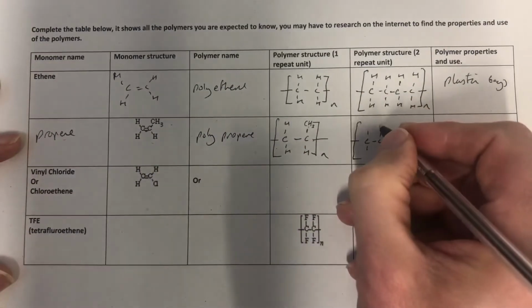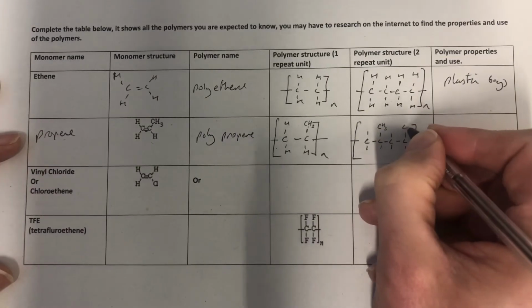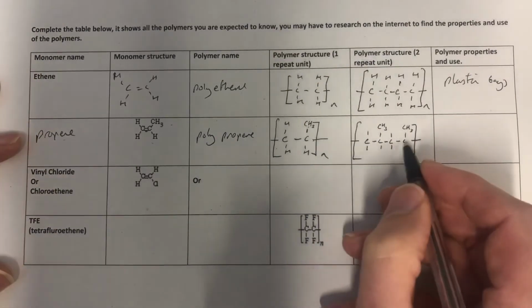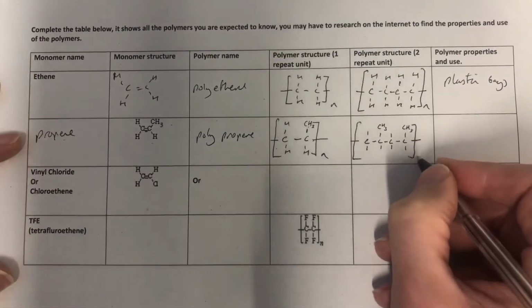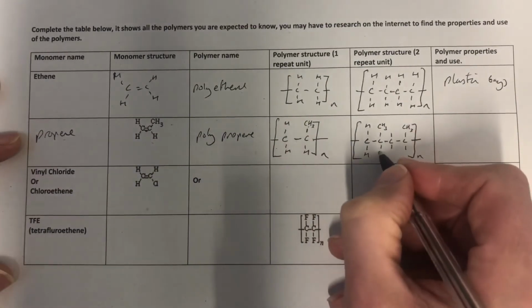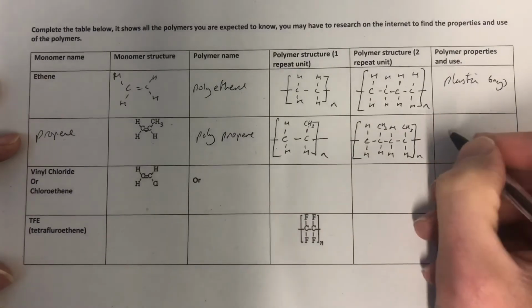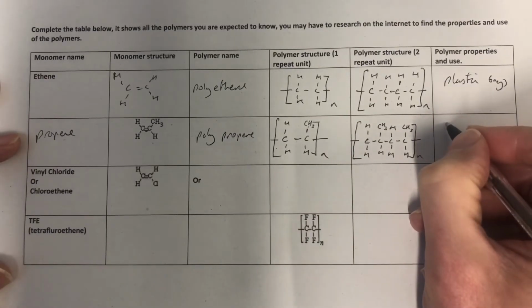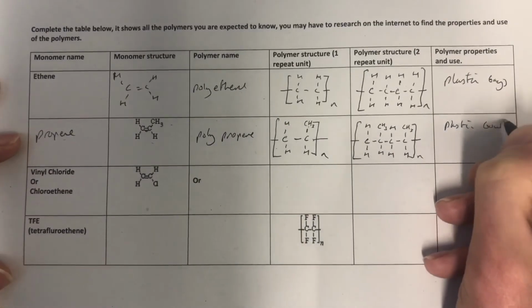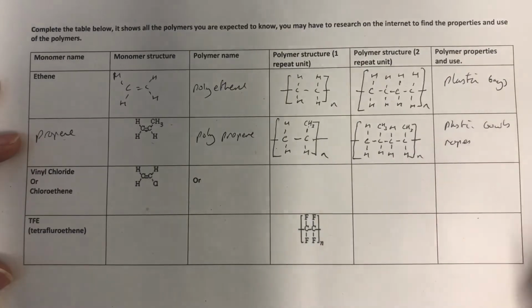So when you have these longer chain alkenes, there ends up being a branch in the polymer chain, with n outside it. We need to put hydrogen on everything else. Uses: plastic bowls, rope. So your kitchen bowl at home, and you can get polypropylene rope.